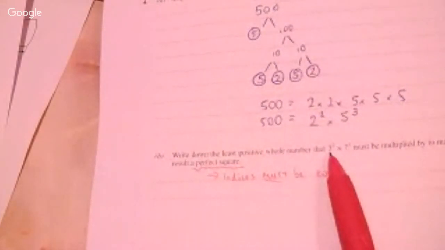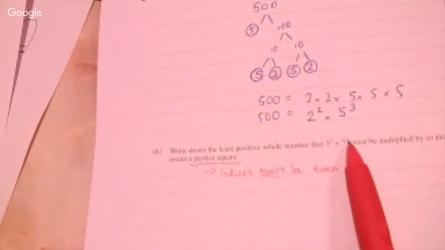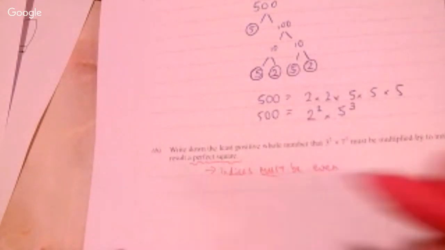So anything without an even index, I need to multiply by that number. So that 3 there, although the 3 is odd, the index isn't. The index is 2, which is an even number. The 7 is odd, and so is its index, so I must multiply by the 7. So times by 7, or just saying 7. Okay?